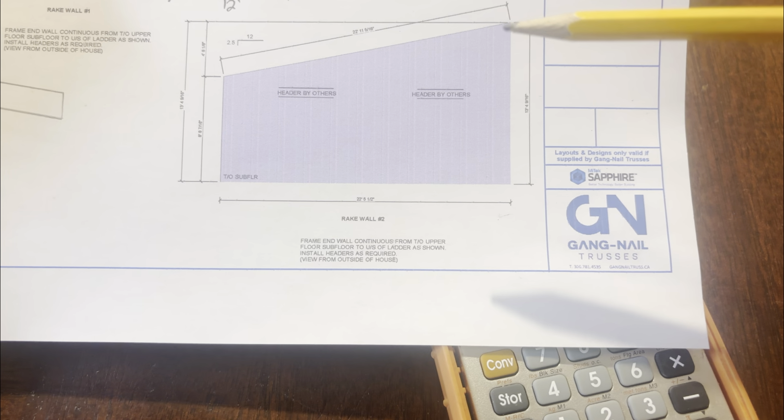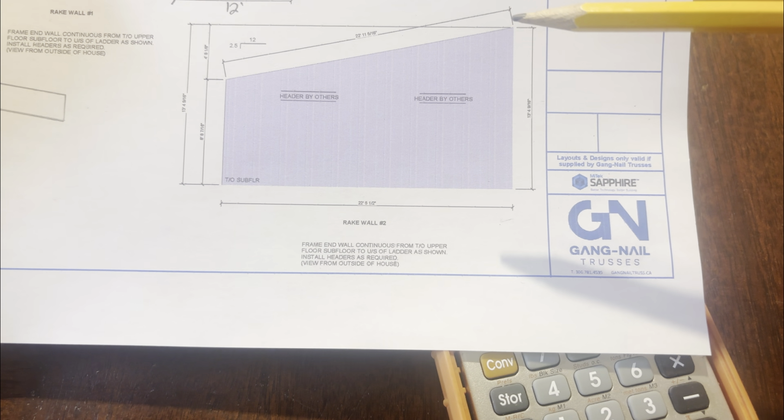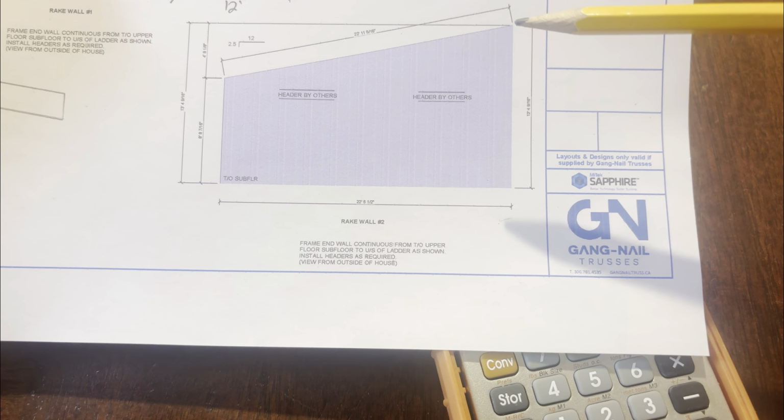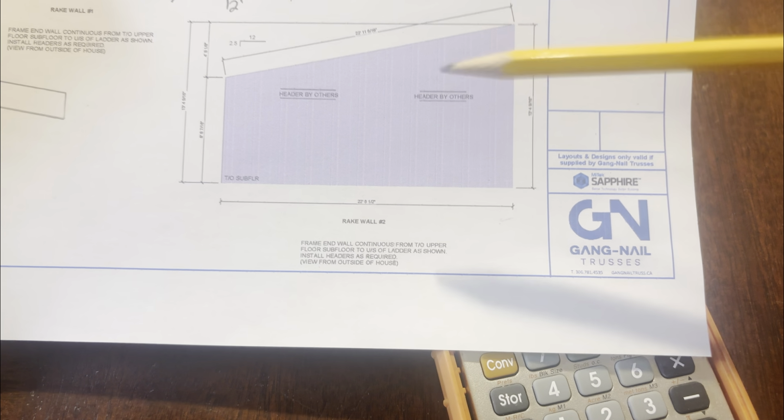Okay, now remember, if you're squaring up and you only have a single top plate, then you need to measure the exact height and the exact width, and that will give you your square up.